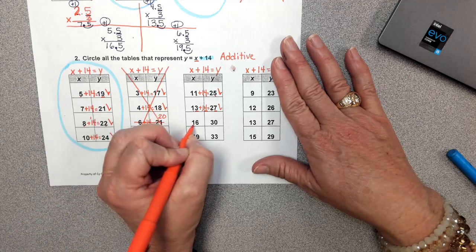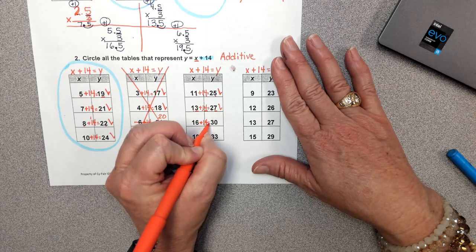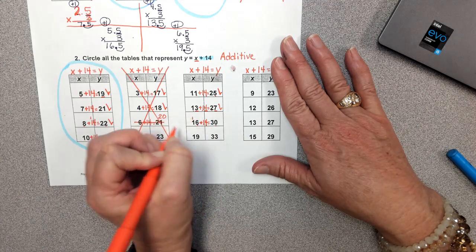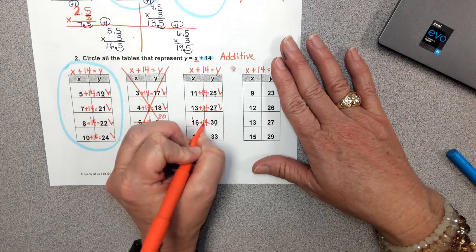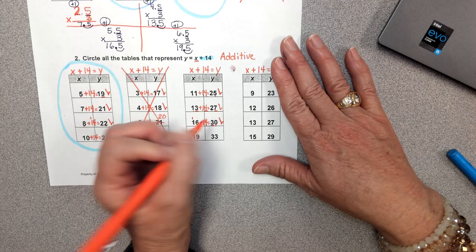If I'm at the number 16, and I add 14 to that, well, 6 plus 4 is 10, carry your 1, and 1, 2, 3 will give you 3 tens. This does also match.